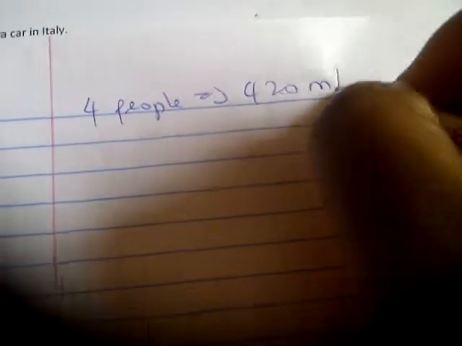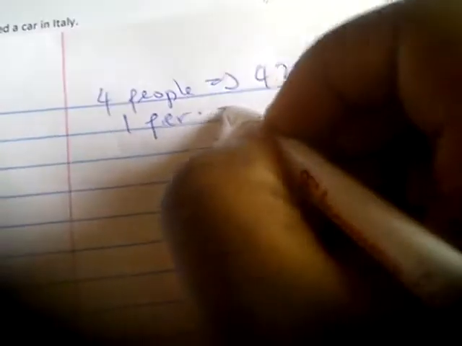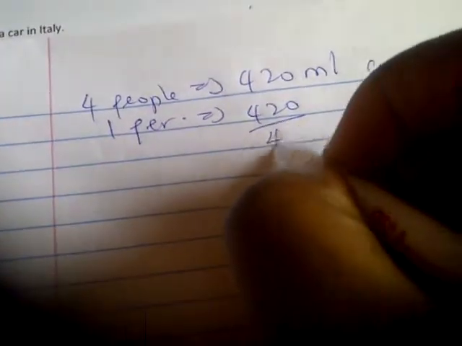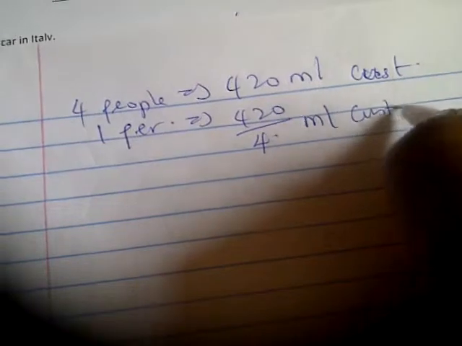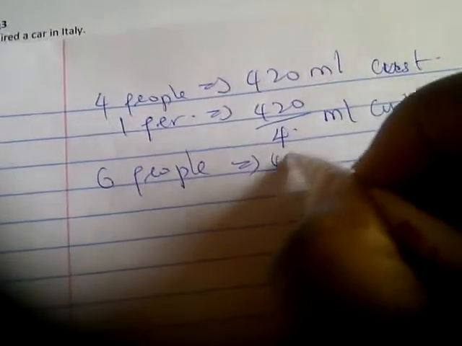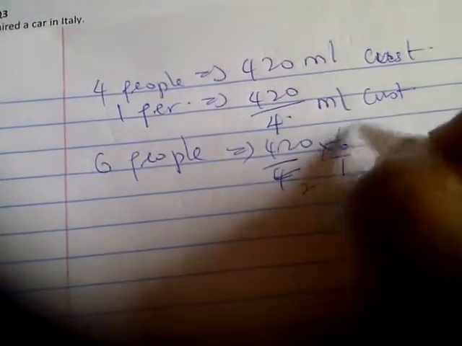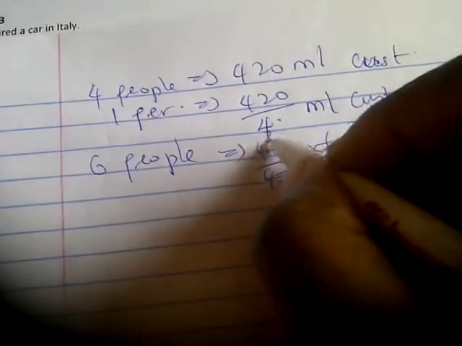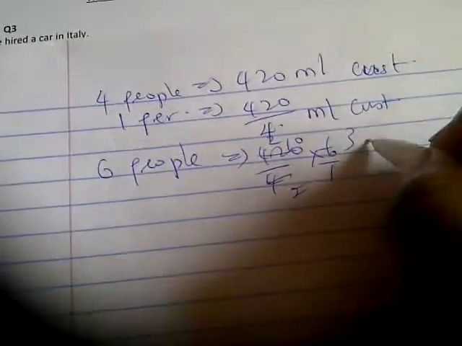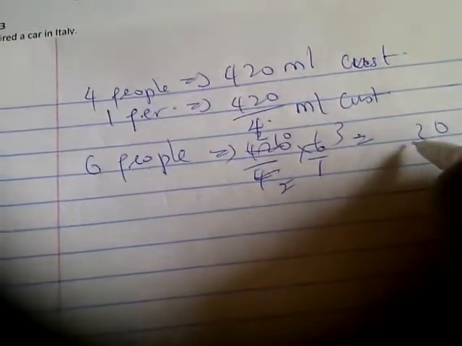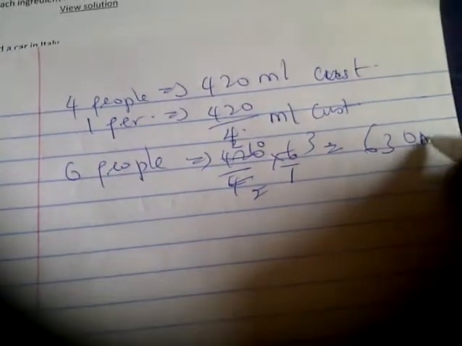Now for 4 people, you need 420 milliliters of custard. For one person, you're going to need 420 divided by 4 milliliters of custard. Now for 6 people, you're going to need 420 divided by 4 times 6 divided by 1. You have 2 into this is 3, 2 into this is 210. So that will give us 630 milliliters of custard.